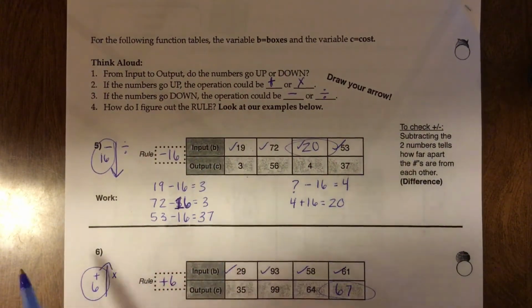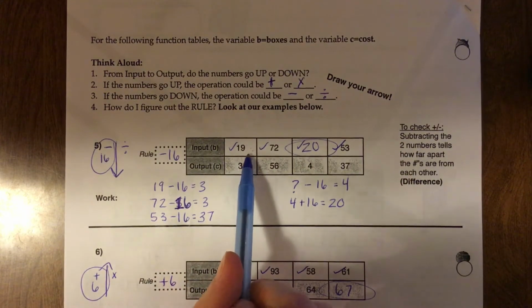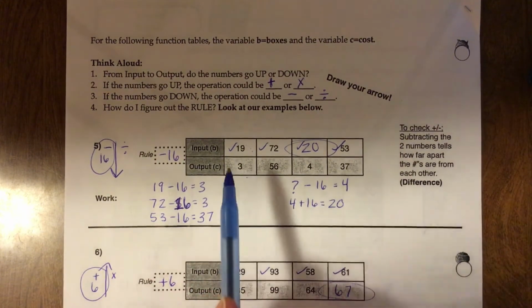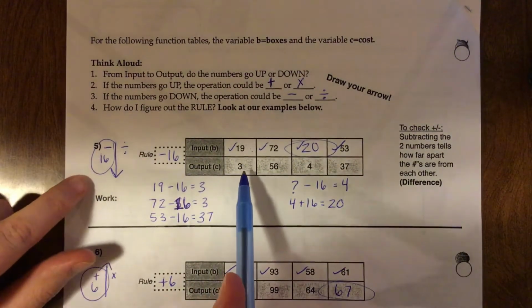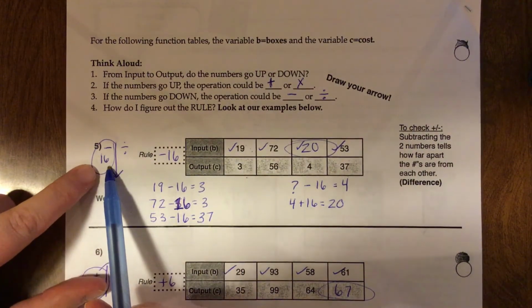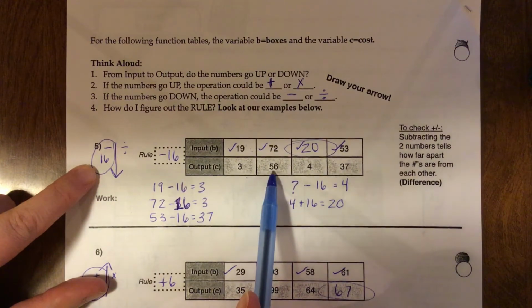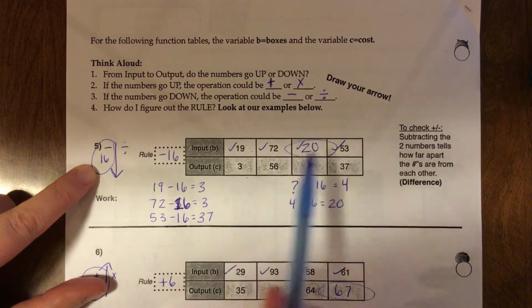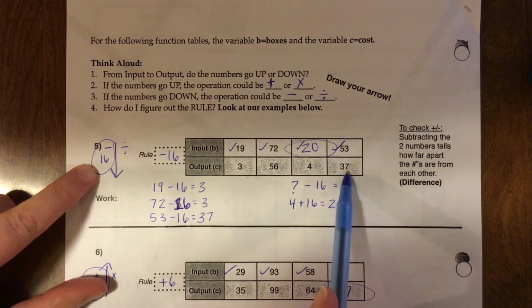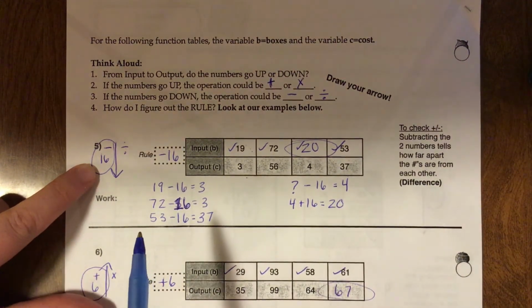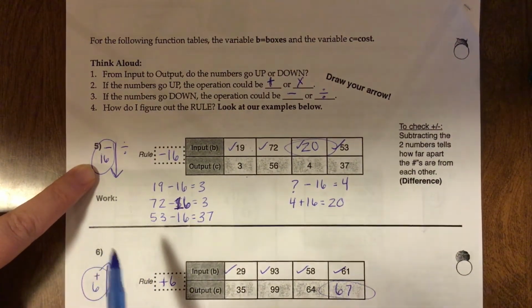I looked from input to output and I found my bigger number, 19 and 3. I decided to use subtraction to check, and when I did, I got 16. I did the same thing for 72, bigger number, minus my smaller number, 56. I got 16 again. Then 53 minus 37, I got 16 again. So I found a pattern. Then I checked it with my rule.